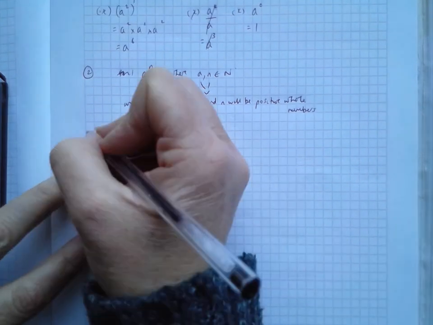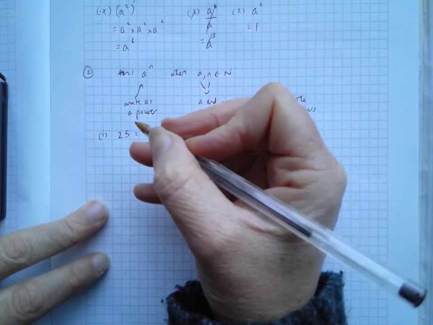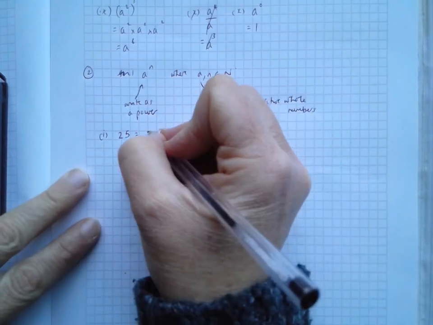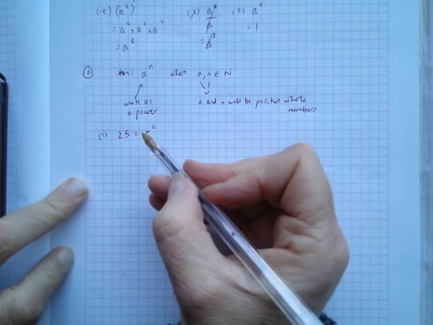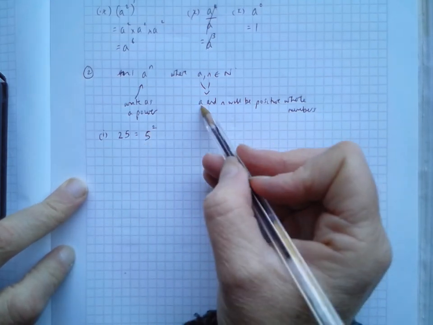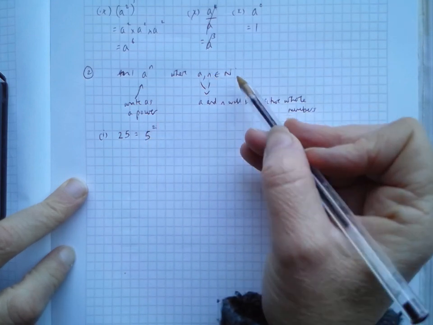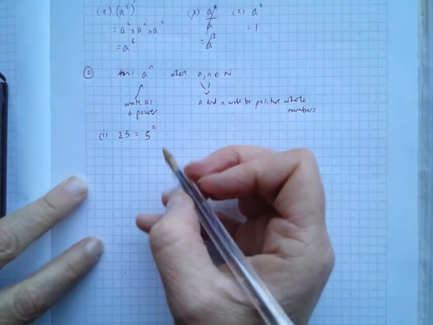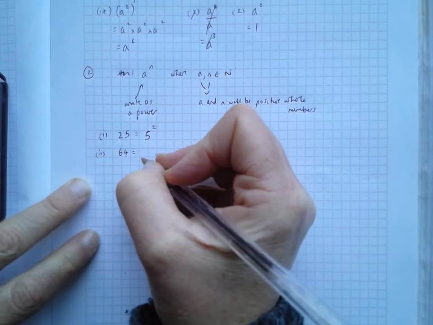So 25, well, 25 is 5 to the power of something, and as you know, it's 5 to the power of 2, so that's it. So write as a power, 5 to the power of something, a and n. 5 is a natural number, 2 is a natural number. That's what that's all on about. So 25 is 5 squared. Part 2, 64, well, we could do 8 squared.